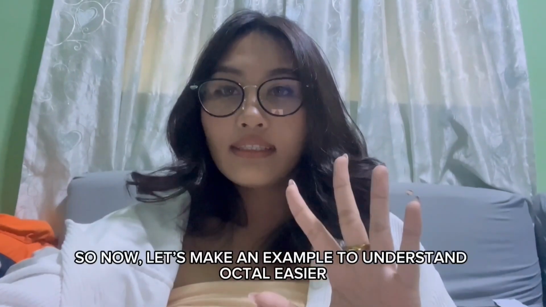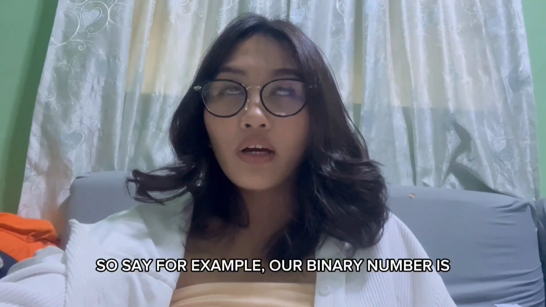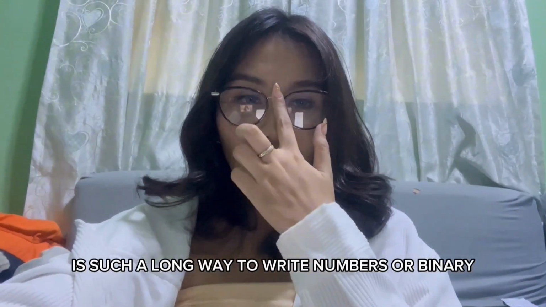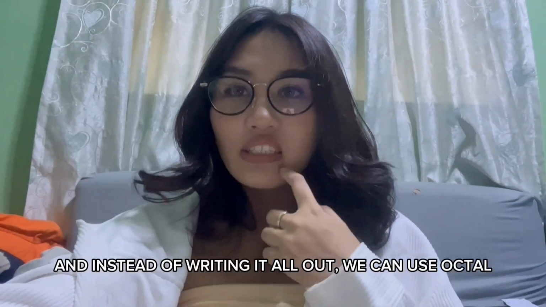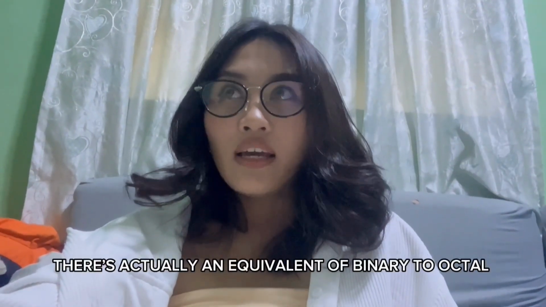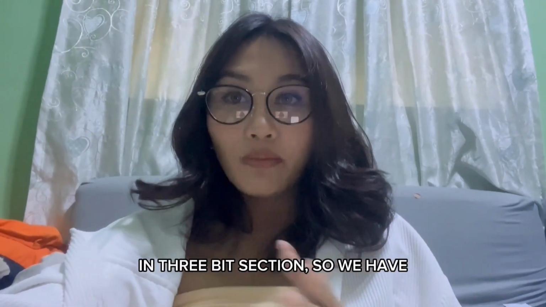So now let's make an example to understand octal easier. Say for example our binary number is 110101. 110101 is such a long way to write a binary number, and instead of writing it all out, we can use octal. There's actually an equivalent of binary to octal in 3-bit sections.